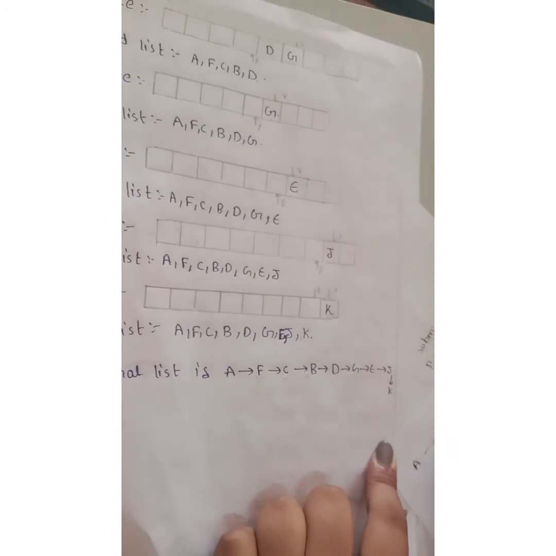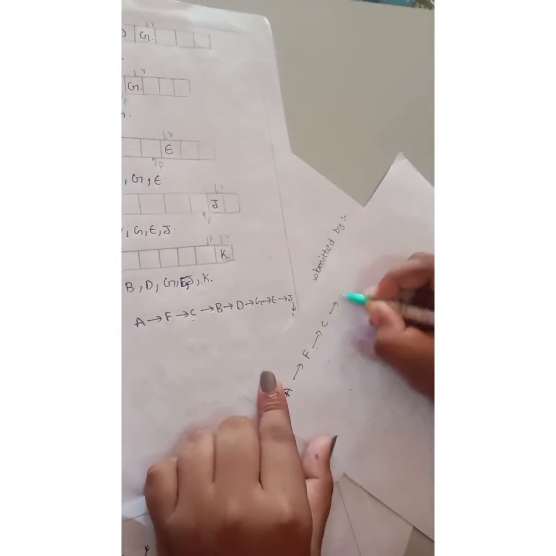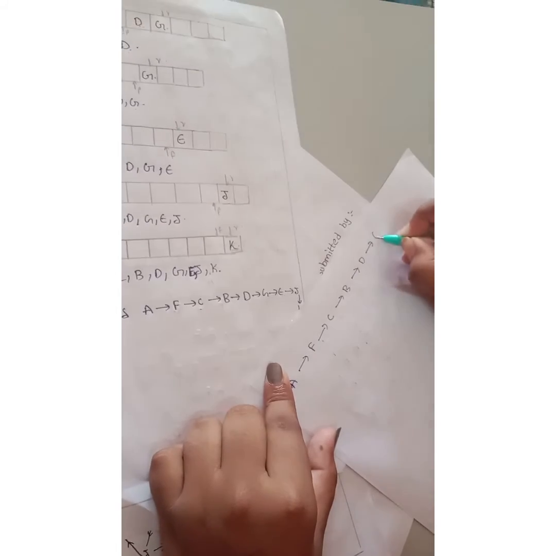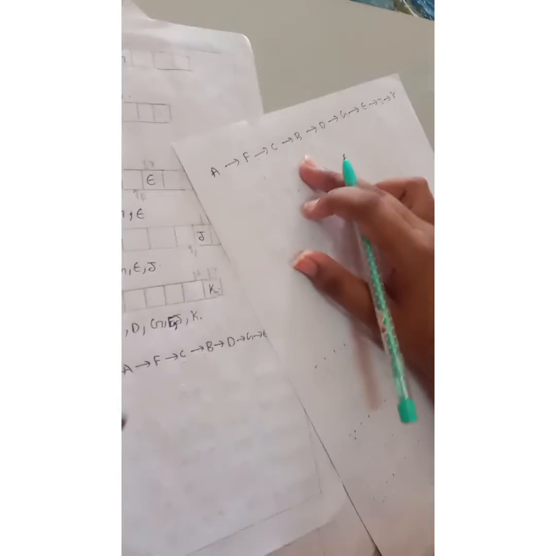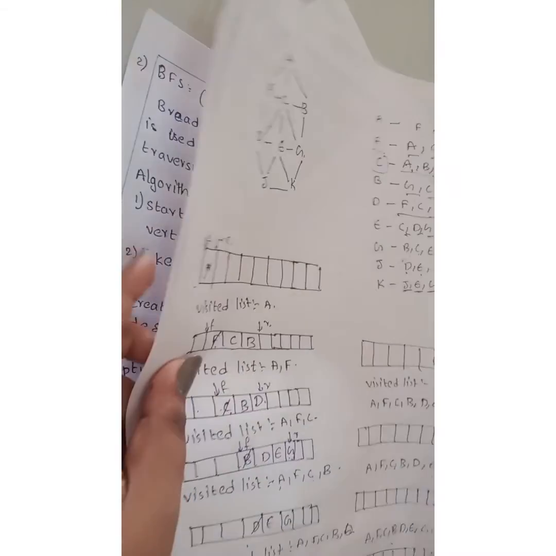So the list we can see is A to F, F to C, C to B, D, G, E, J, K. From this, for the undirected graph we also get the same answer. For the directed graph also we will get the same answer, but the adjacents of the nodes will be reduced. That's the difference between these. We have to repeat this process until the queue is empty. That's it. Thank you for giving this opportunity.